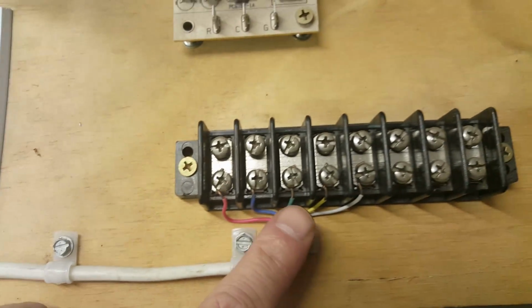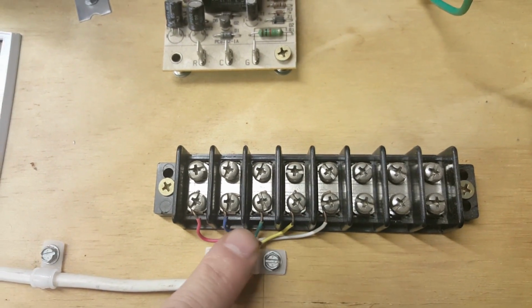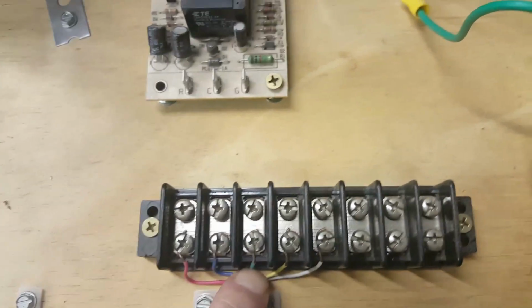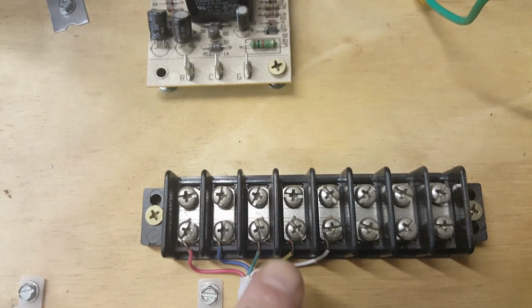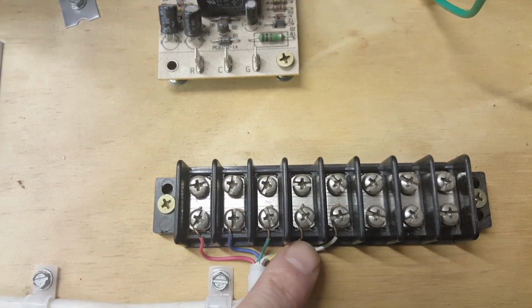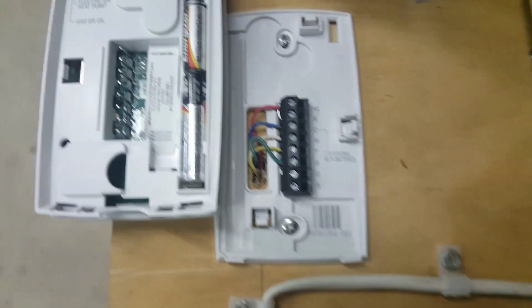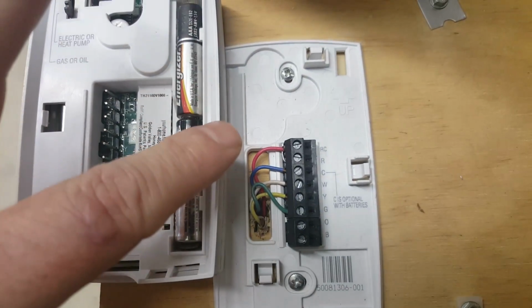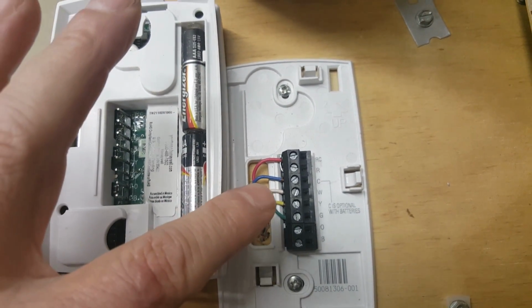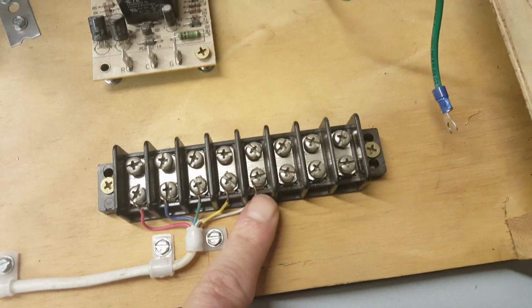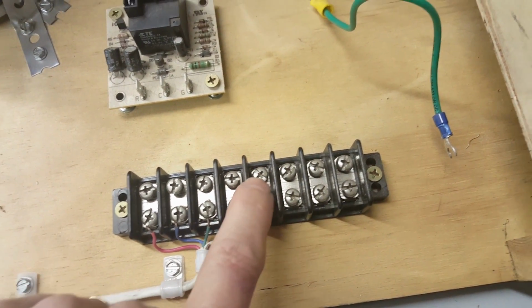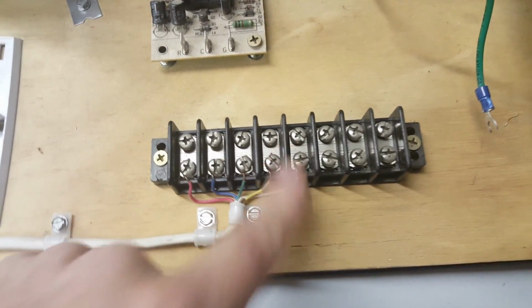They will come out here to the terminal board and complete the circuit in the cooling mode. The G circuit goes out to the fan relay, and the Y circuit goes to the cooling relay. In the heating mode, R is going to close to the W circuit, which is heating, come out here to your terminal board, which is going to be connected to your heating relay.